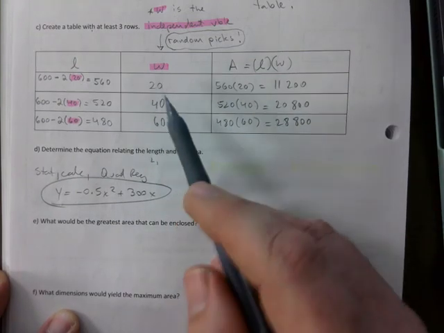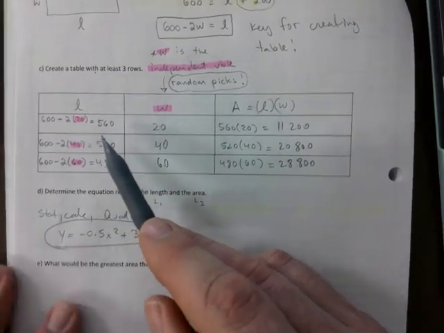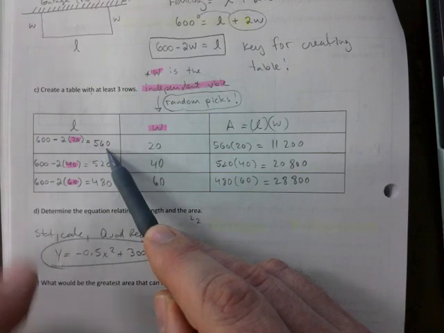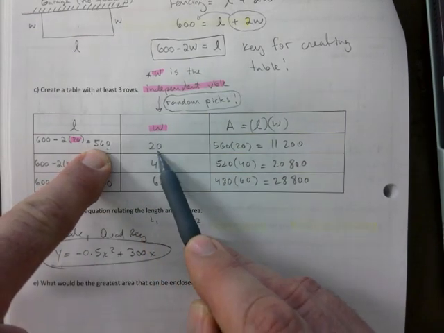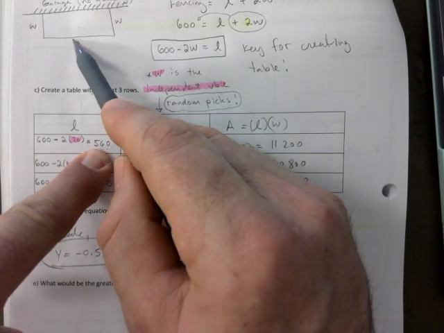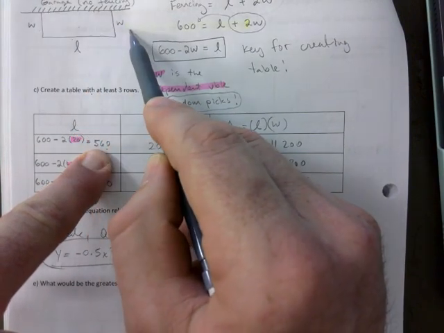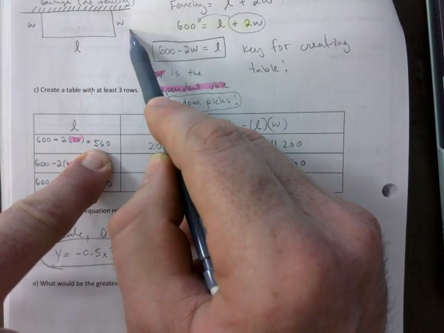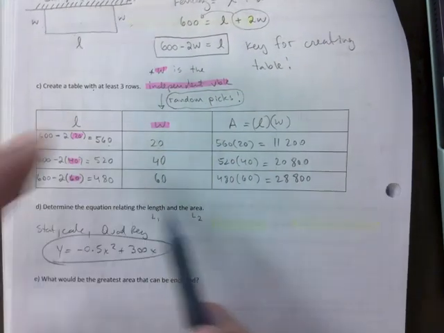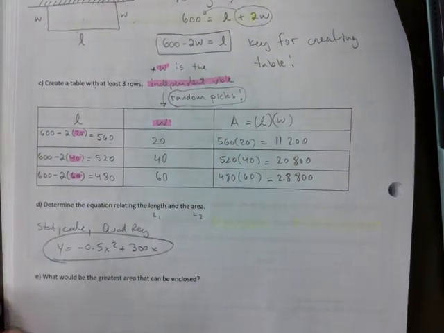Another quick check I want you to do. Watch this. If L is 560 and both widths are 20, right? So there's 560, 20, and 20. That adds up to 600, right? That's your fencing. That's how much fencing you have. So you should be able to replicate that.